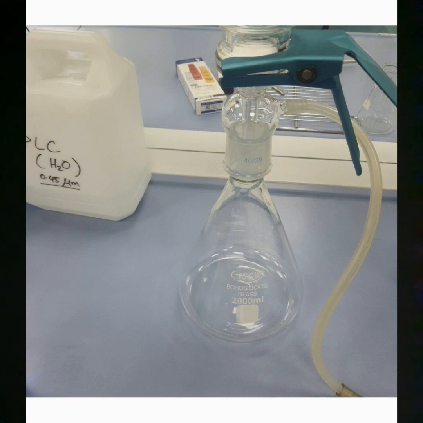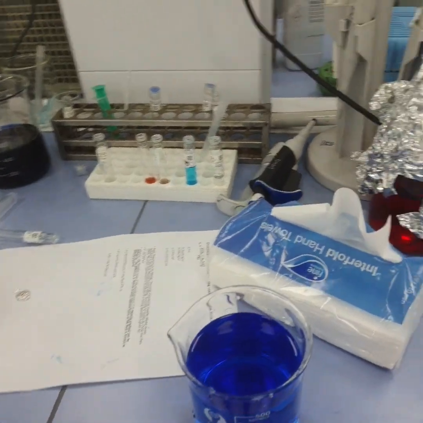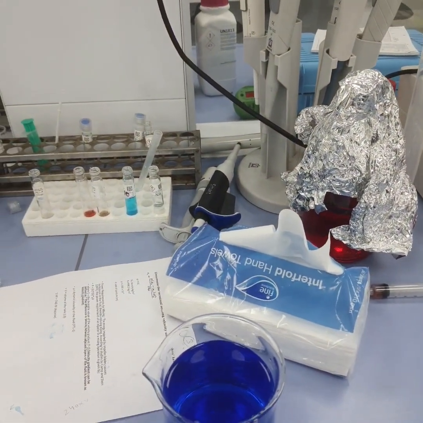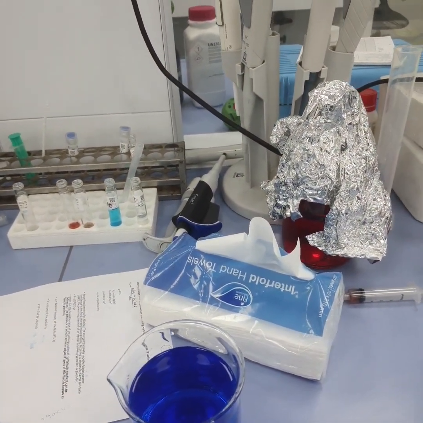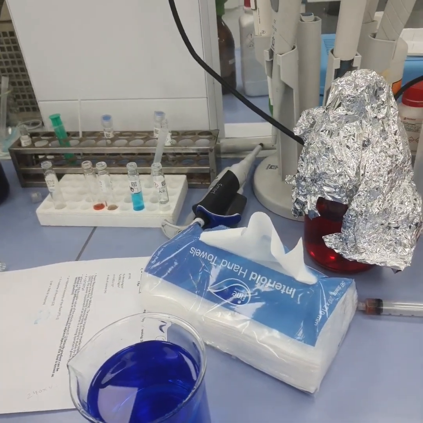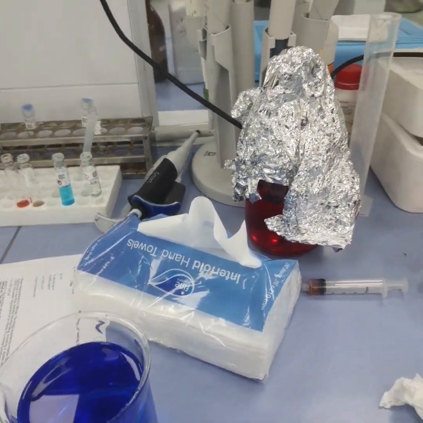So shortly we will see how to perform this in the lab. Hello friends, today we are performing the vacuum filtration, and we are going to do this for the separation of the dye using two membranes.